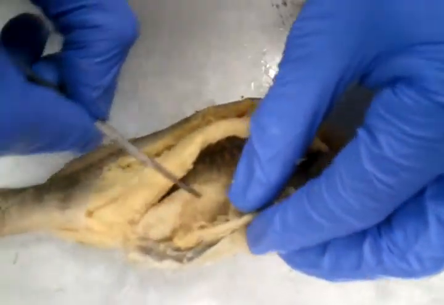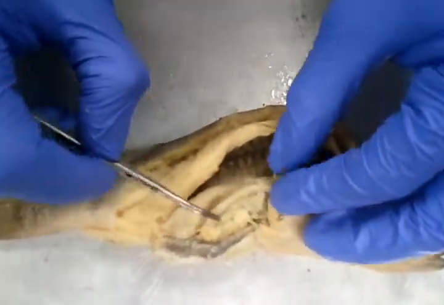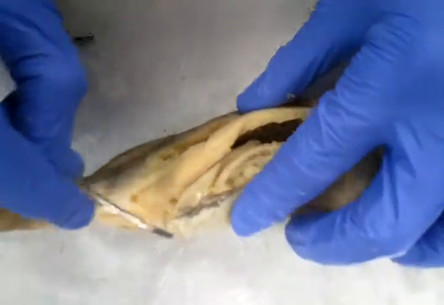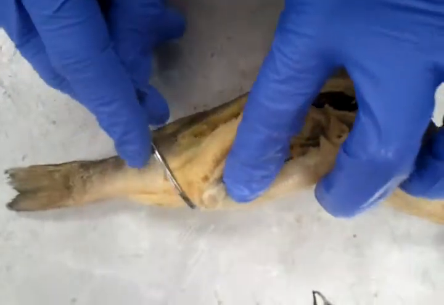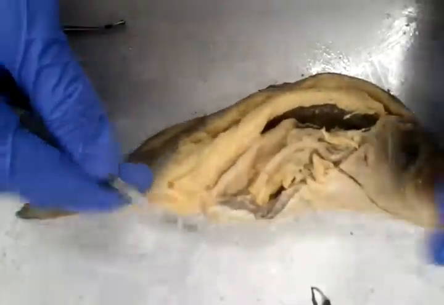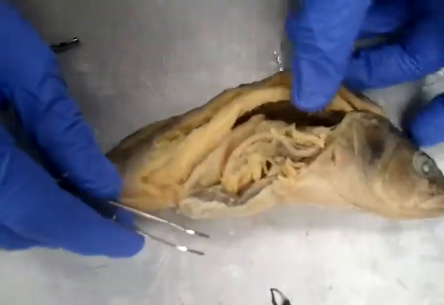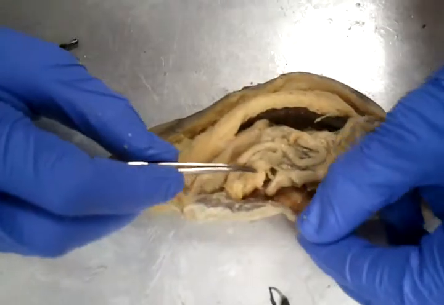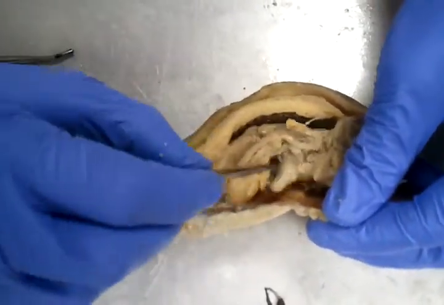Now moving back. That's the gonad we just took a look at, and then the intestines right there. Like I said, the intestines lead to the vent, which is right here, and the vent is just anterior to the anal fin. All right. Moving back in, we have the intestines again, and then let's move anterior as well. So we have the stomach here.